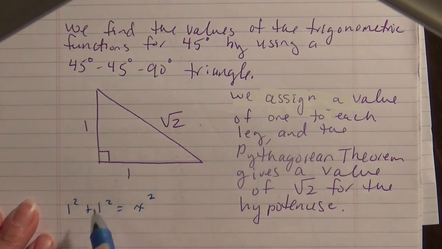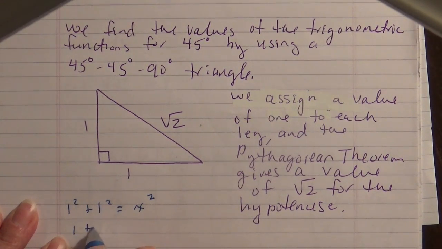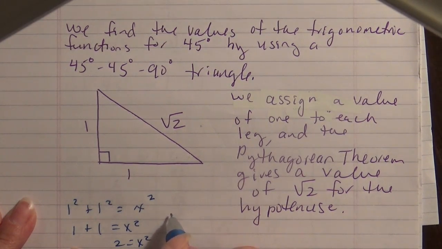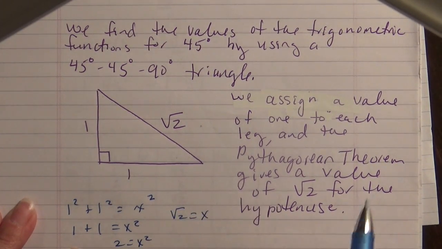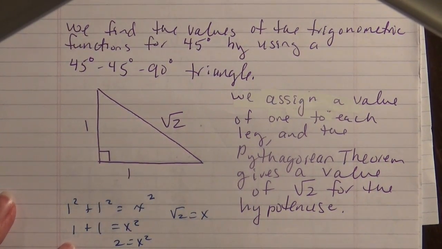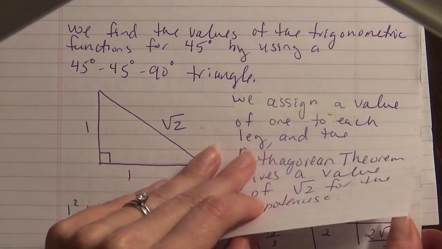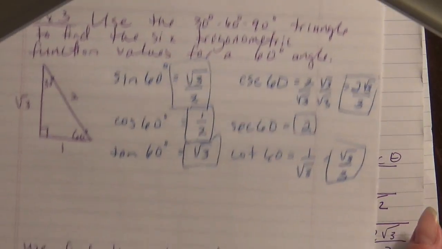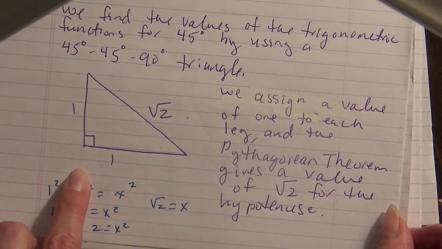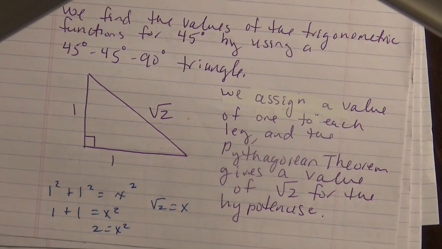Solving for x, what do we get? 1 plus 1 equals x squared. 2 equals x squared. So square root of 2 equals x. So our hypotenuse is the square root of 2. So with this, we're going to find all the trig functions for this triangle. And I'm going to do this with you. Even though you've got it in your notes, I still want to go through it with you.